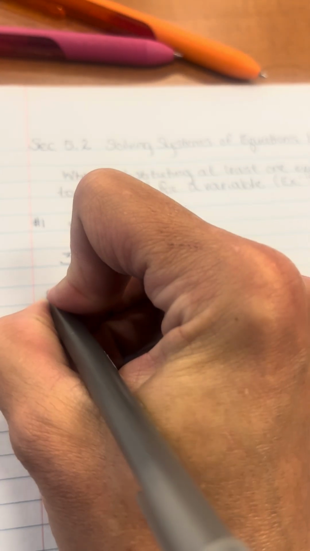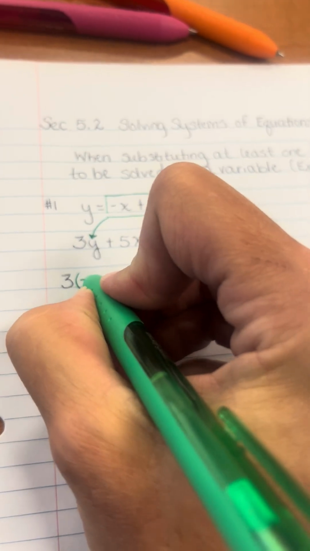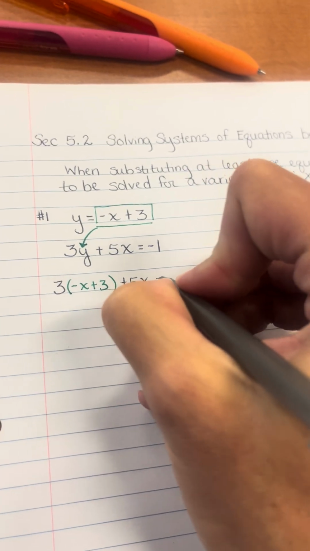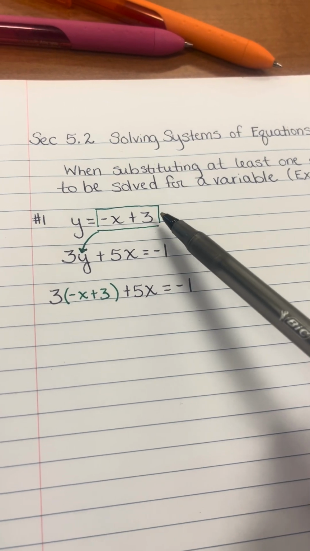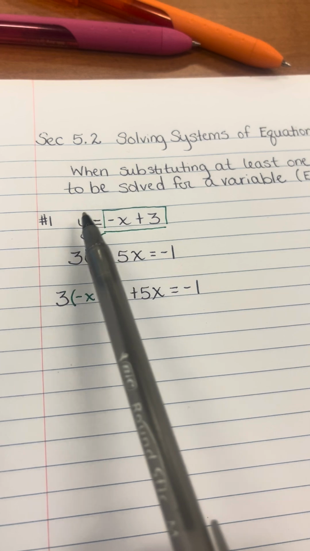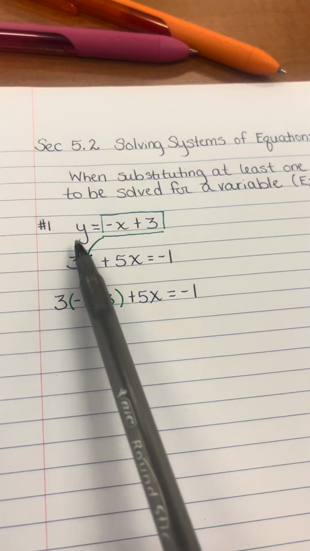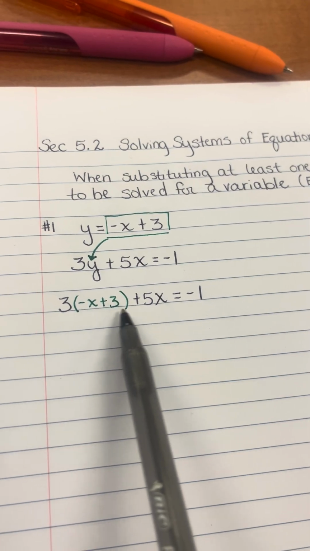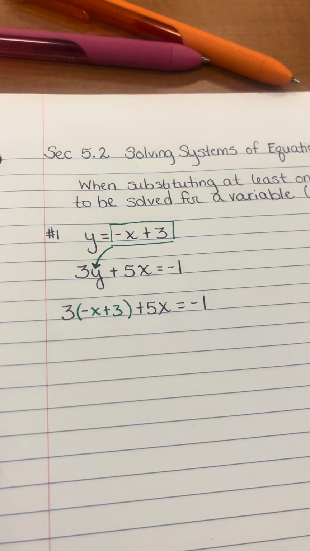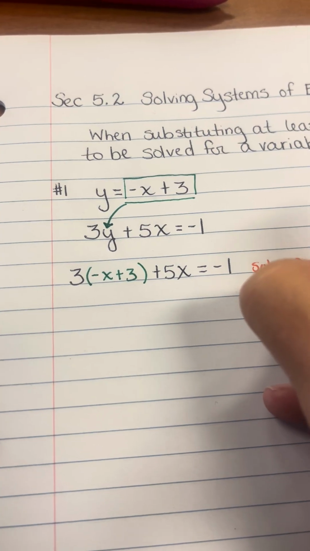So when I do that, I will have 3. And make sure when you substitute, guys, that you use parentheses. So 3 times the negative x plus 3, and then plus 5x equals negative 1. So what's happened here is we've gone from 2 separate equations that have 2 separate variables. For example, this first equation has x's and y's, and so does the second equation. And what we've done by substituting is we've gone from 2 separate equations with 2 different variables to one equation that has only one variable in it. This is all x's. And then at this point, we're going to solve this just like we've solved any other equation. So we're going to actually solve this for x, because that is the variable in question.